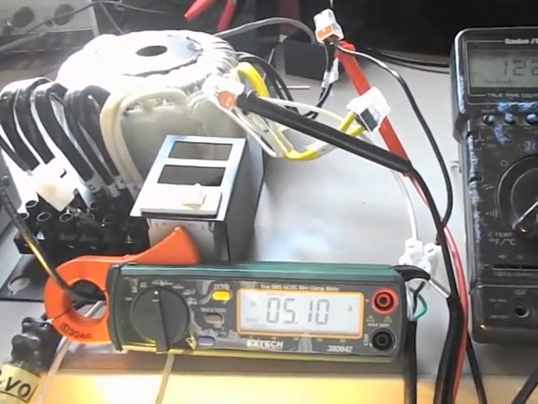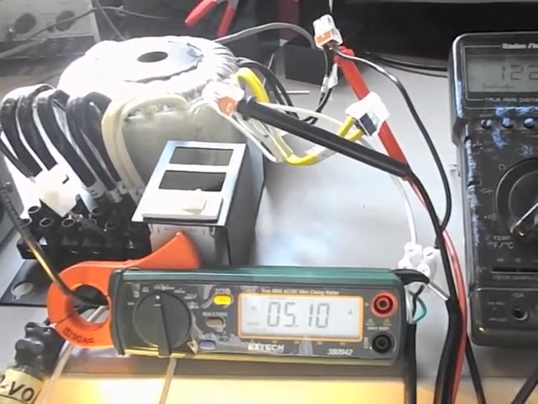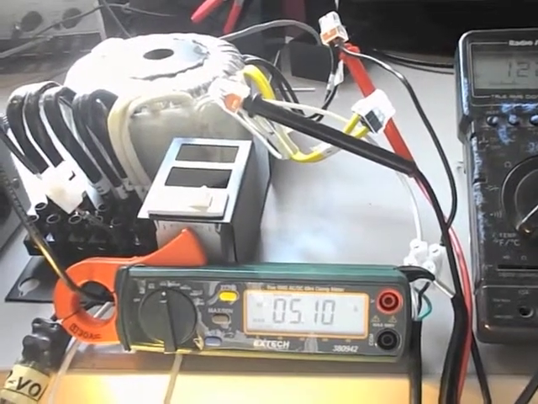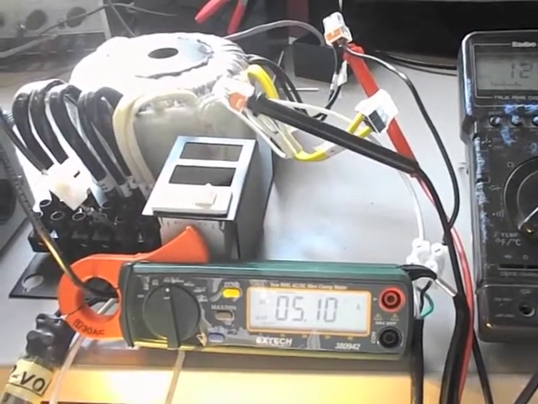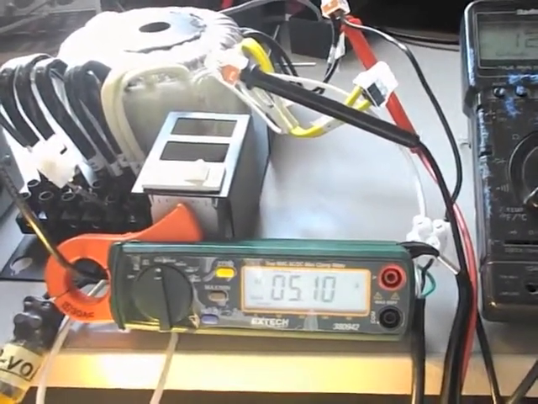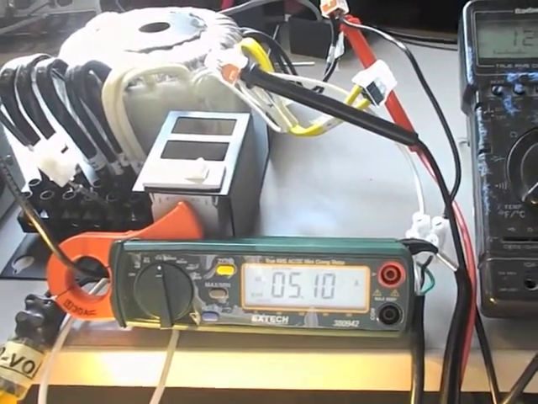So 120 plus 5% is 126. 120 minus 10% is 108. So anywhere between 108 and 126 you could be reading. So at 5.1 amps, that exceeds the rating of this breaker.